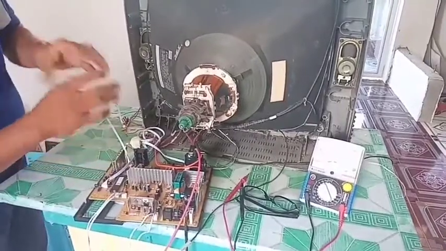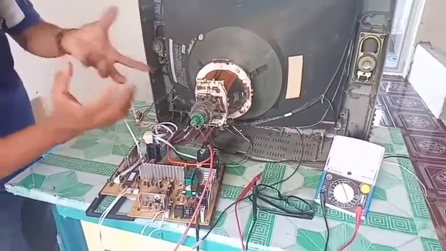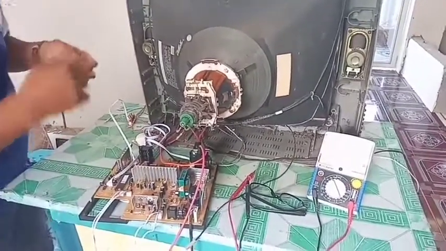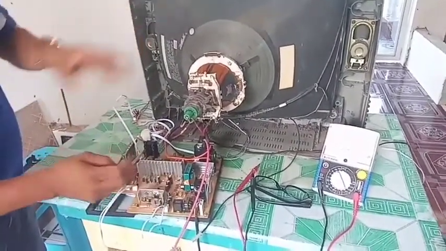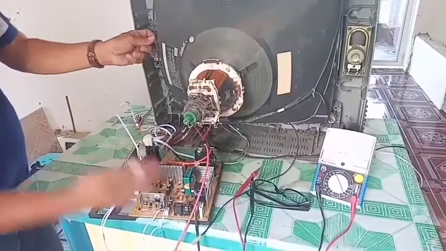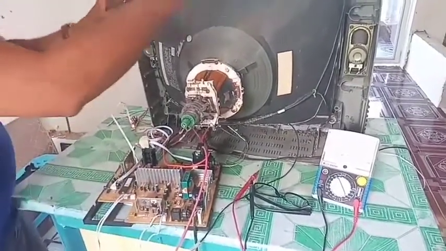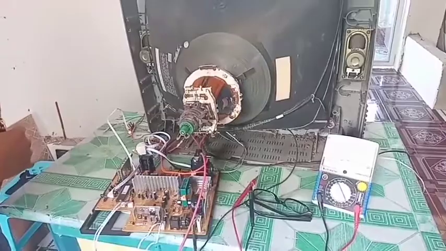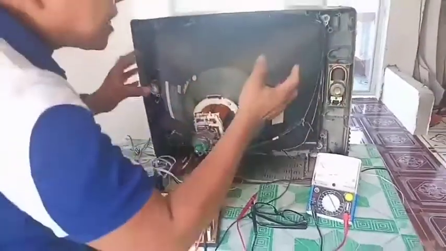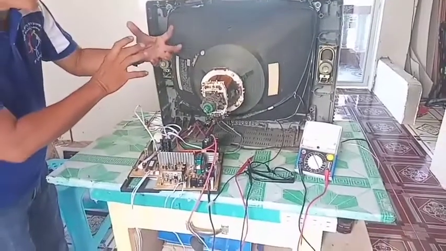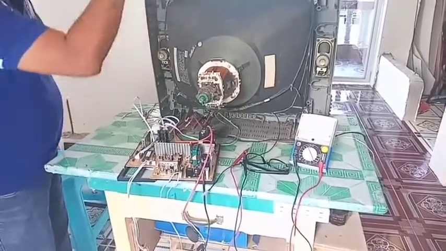So, to remove that magnetism, it is made possible by this degaussing coil, because once it is supplied with 220 volts, there is a very strong magnetic field around the coil, thus removing the existing magnetism of this picture tube.